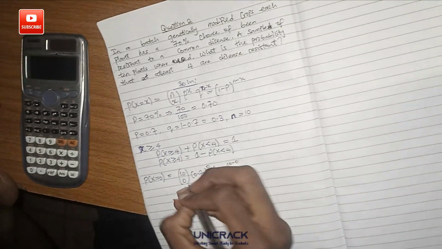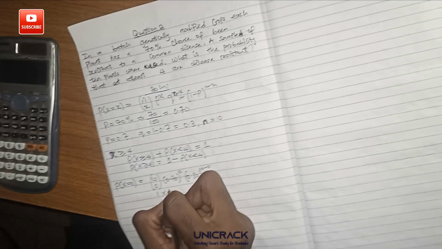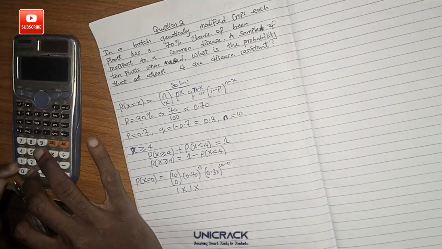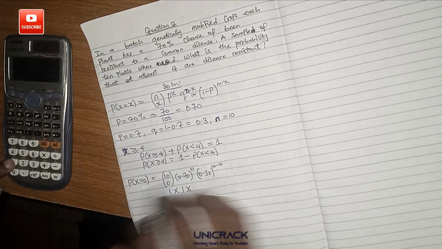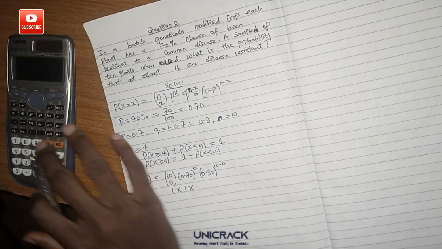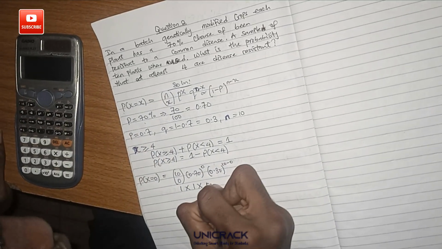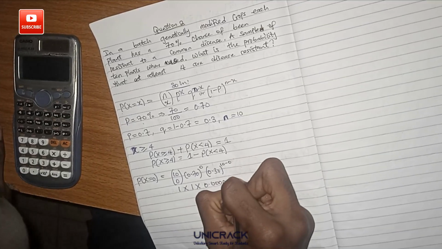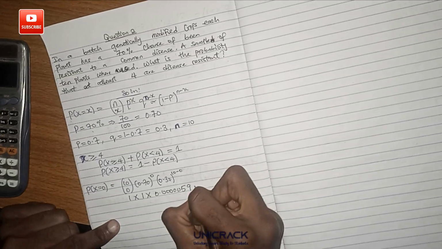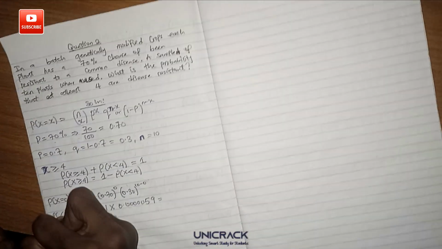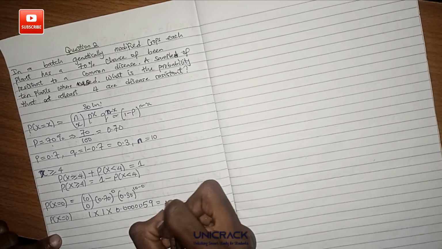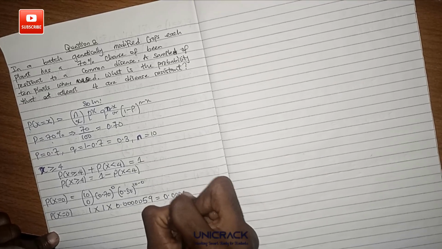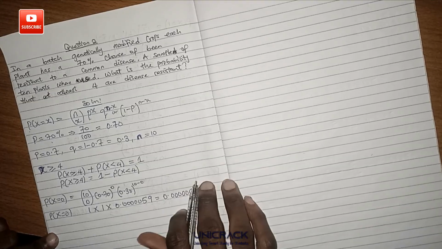So 1 times 0.70 to the power of 0, which is 1, multiplied by 0.30 to the power of 10, which is 0.000059. So the probability of X equals 0 is 0.000059.